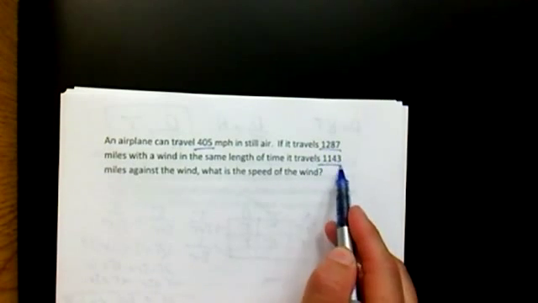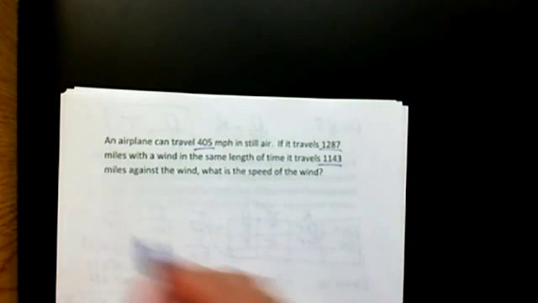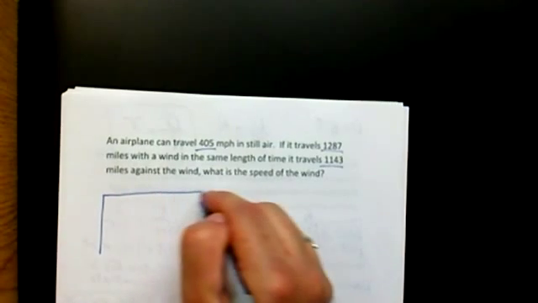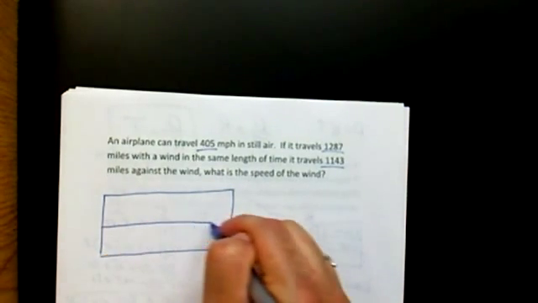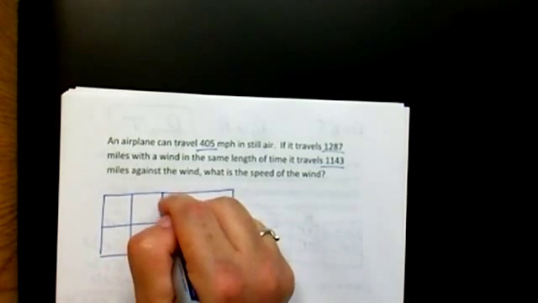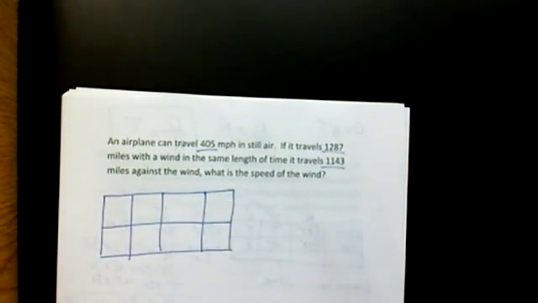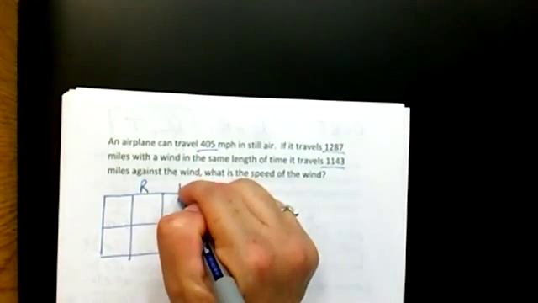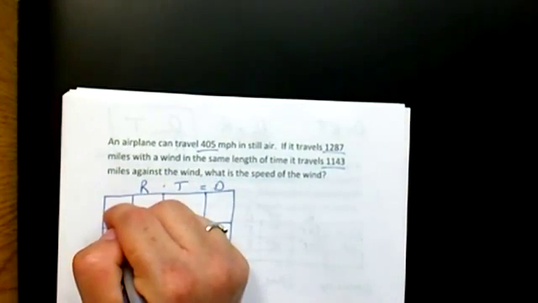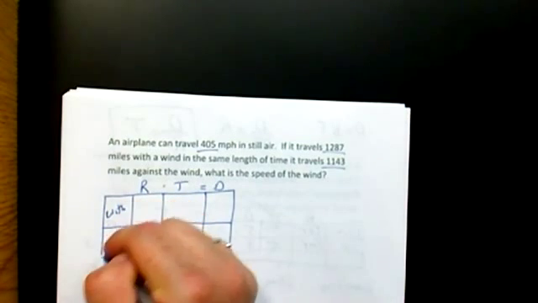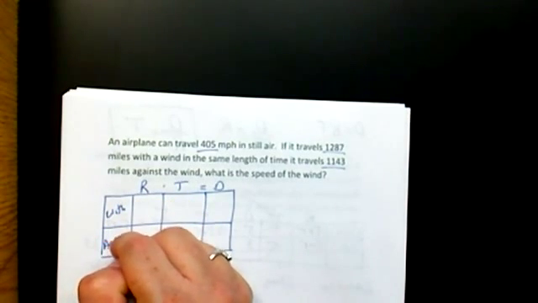We have the distances of each piece. So we again chart this, and we have with wind and against.